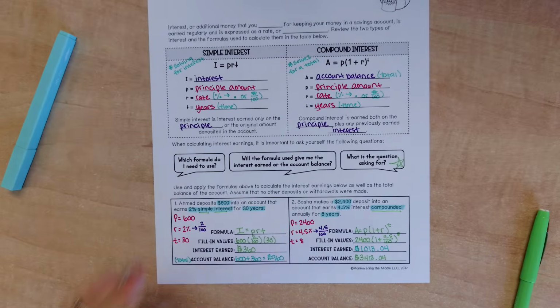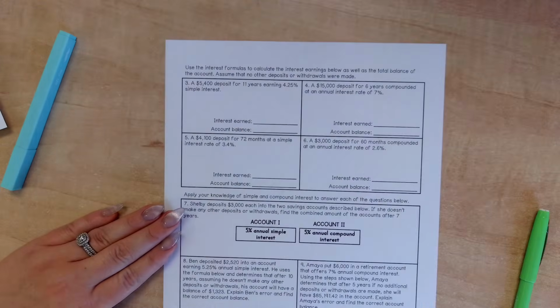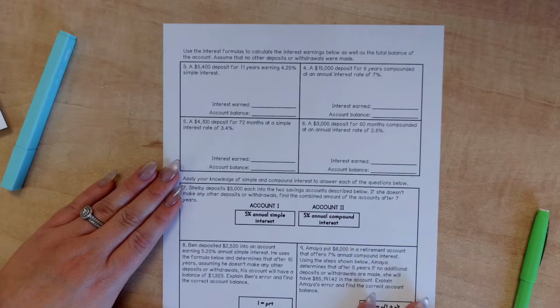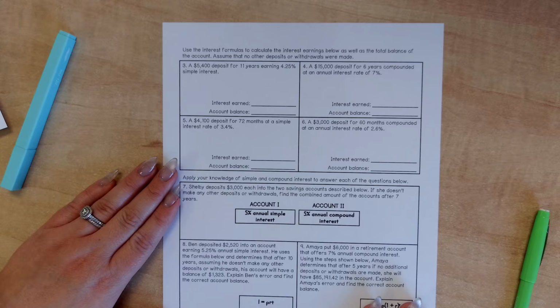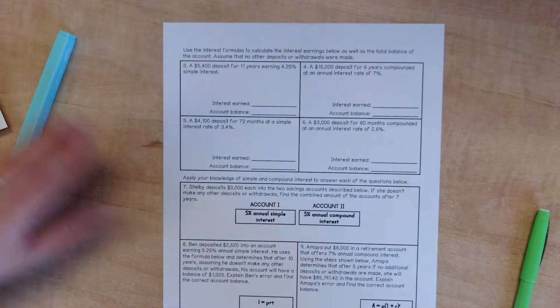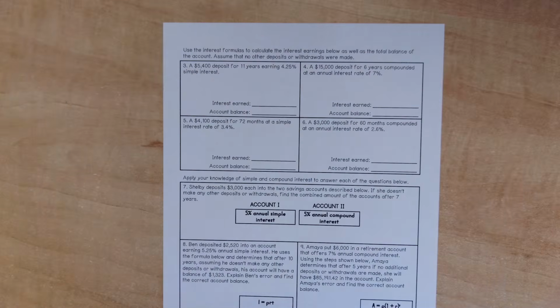So on your next page, we're going to do the same thing. Just notice that the steps are all cut out. But I challenge you to still keep yourself organized. It says use the interest formulas to calculate the interest earnings below, as well as the total balances. Assume that no other deposits or withdrawals were made. So this statement right here is super important, especially when y'all get to higher level maths, when they do start making different additions to accounts.